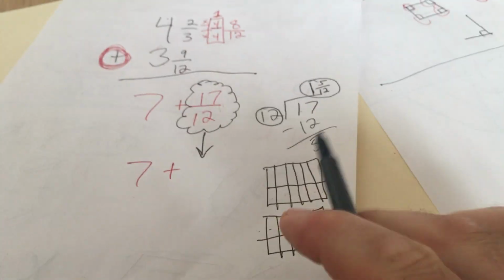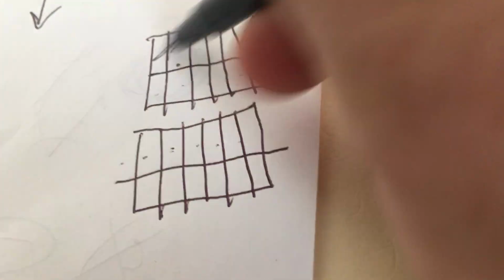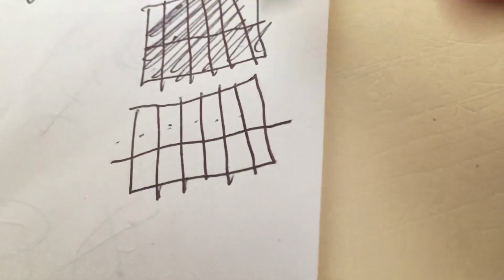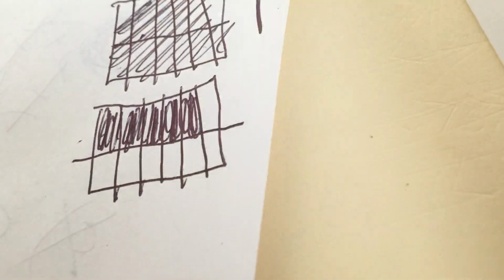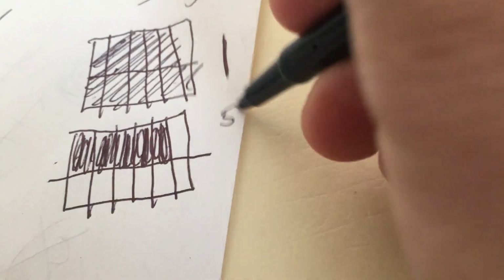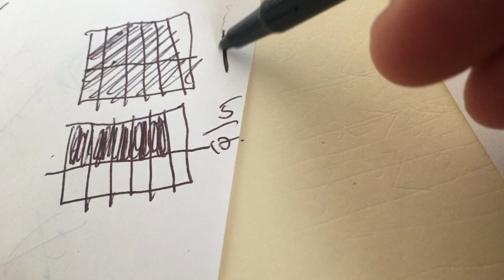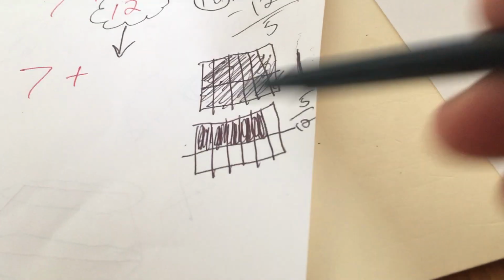Okay, so 12 twelfths would be this whole thing, one whole. And if we had 17 twelfths, then we would need 13, 14, 15, 16, 17 twelfths. So that's 5 more twelfths out of this whole. So we have one whole, which is 12 twelfths. And if we have 17 altogether, we have one whole and then 5 twelfths. Just like we got when we divided, 1 and 5 twelfths.